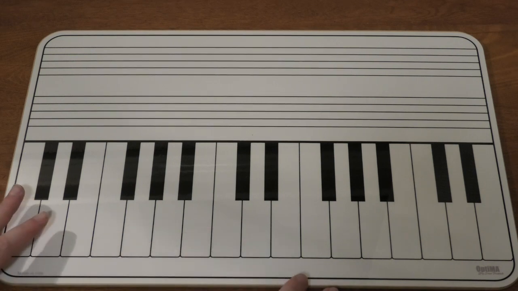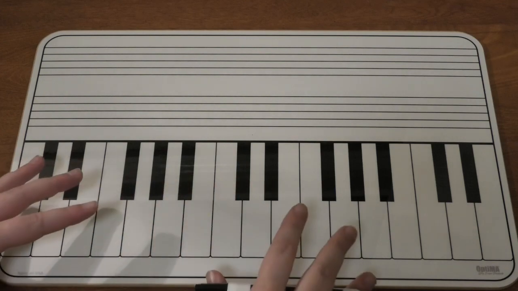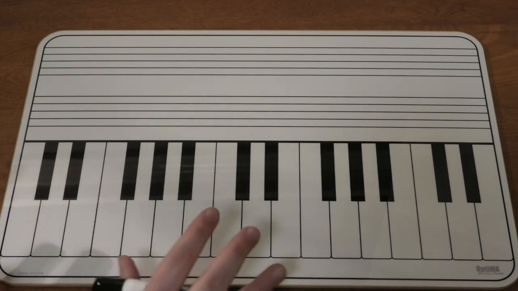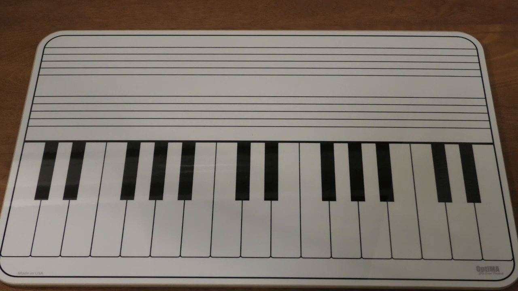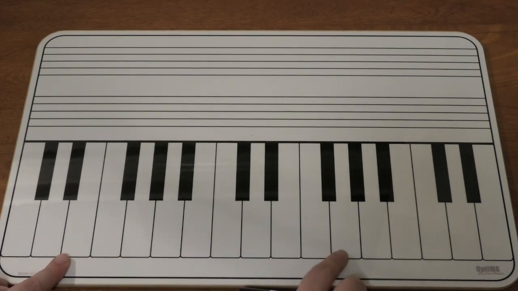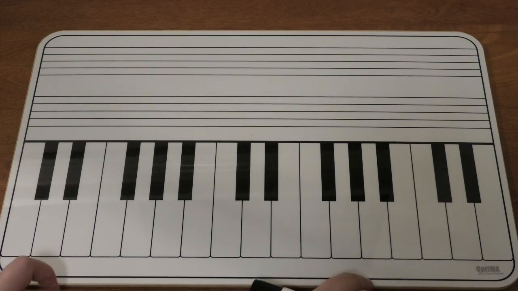If it were all white notes, we'd never know where to put our fingers. So it's important to have those black notes as one of those anchors, I guess. Anyway, you're going to use the same letter names as you did for the staff: A, B, C, D, E, F, and G, and then after G it starts over again at A.